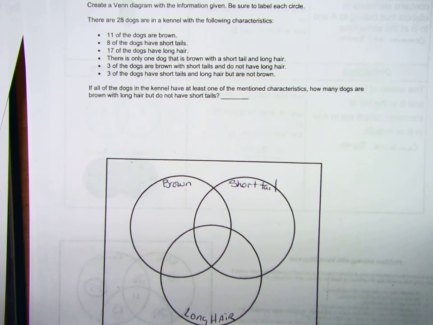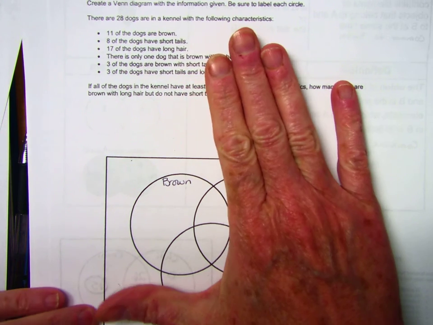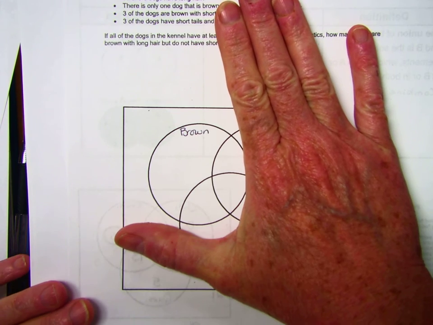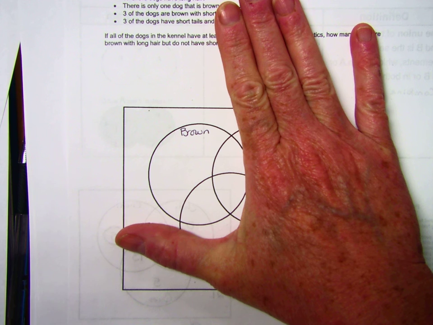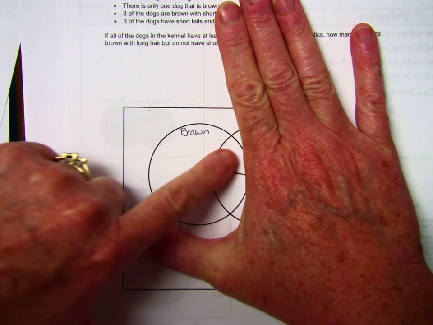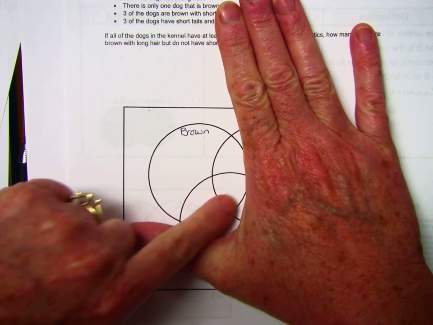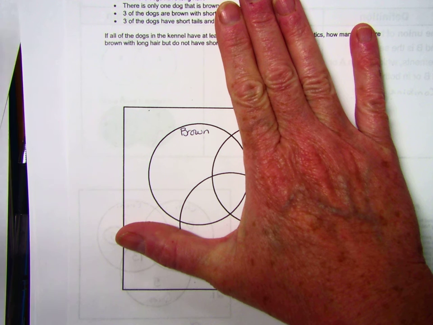Okay, now, here's where you have to be careful, and I need to draw your attention to this. It says 11 of the dogs are brown. That means the total of the circle is 11. Do we know where the 11 actually go? Might we have some that overlap into other categories? So I can't really answer that question. So don't put an 11 in there right away. We'll have to come back and fill those in, okay?